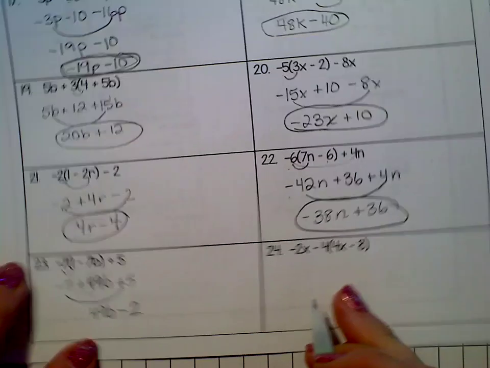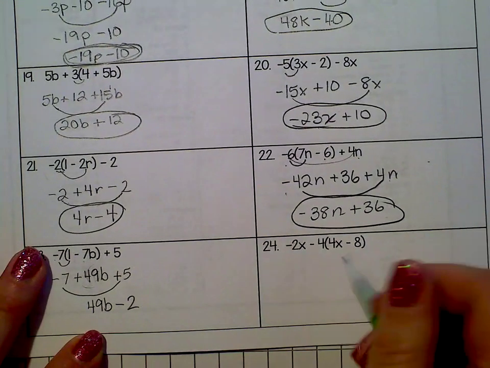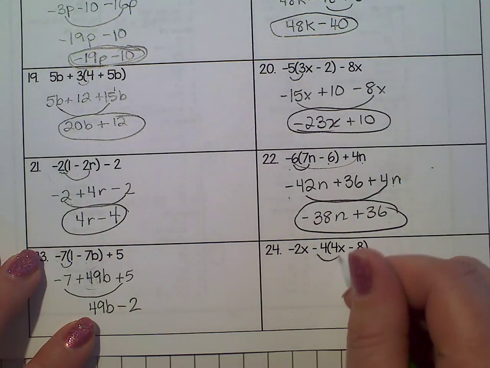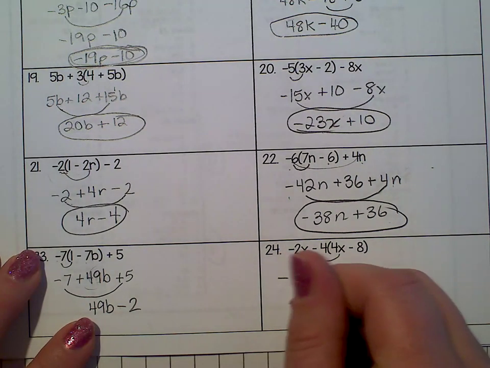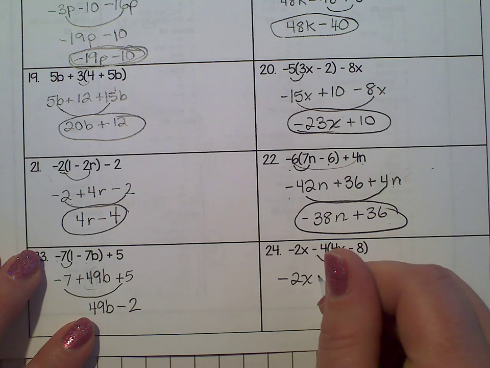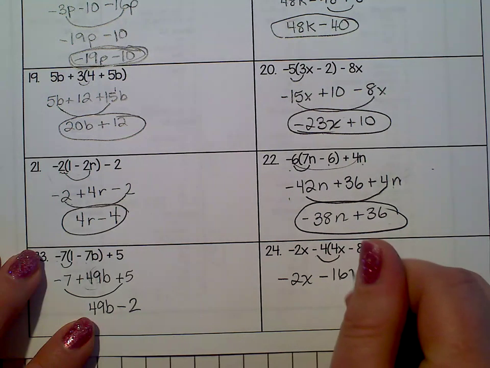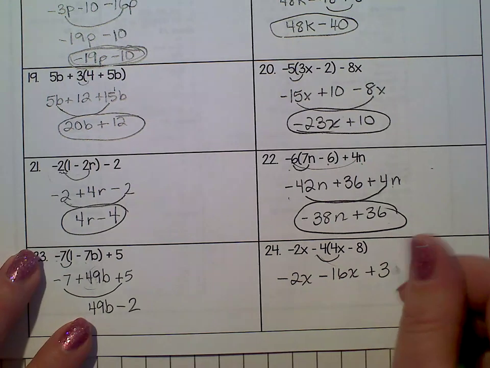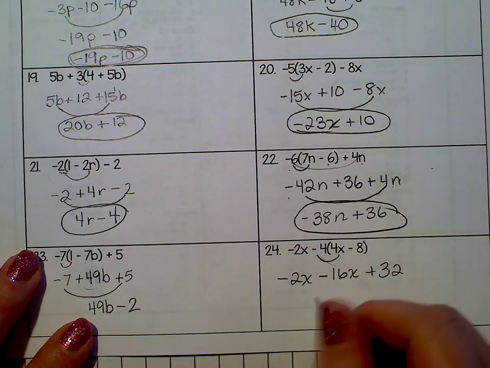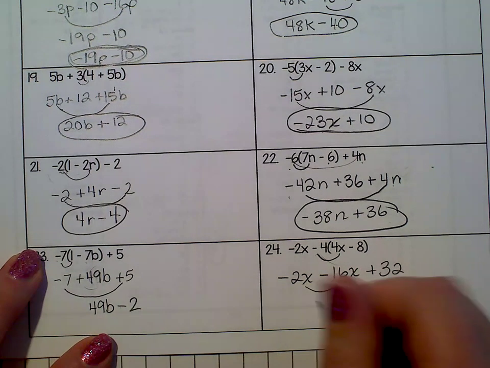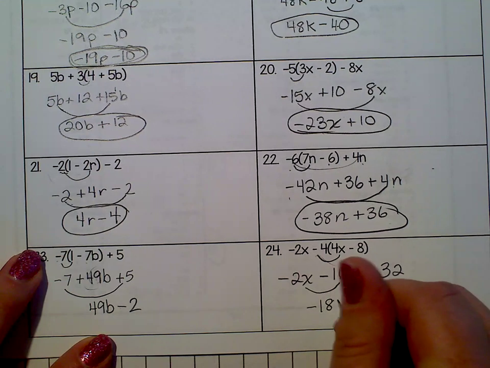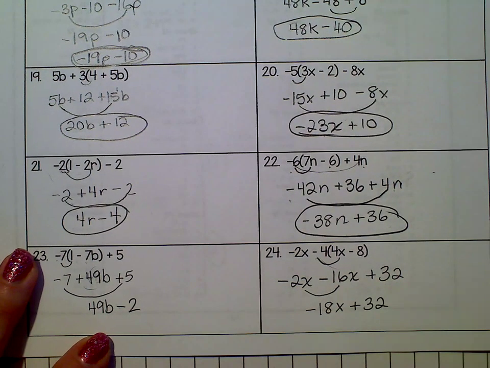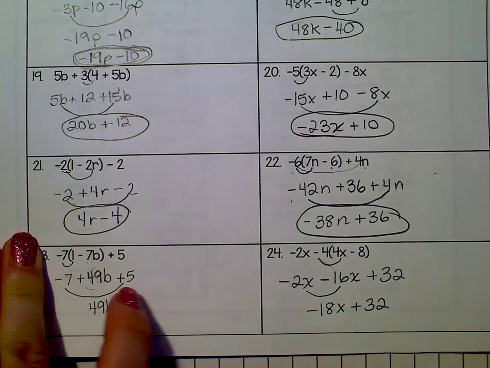I should let you do this one on your own. I'm going to go ahead and keep doing it because I'm on a roll, even though my roll means I keep messing up. See if I can do this one without messing up. So I have negative 2x, negative 16x, positive 32. And then combine like terms, negative 18x, positive 32. And I'm going to check my work, and I got it.